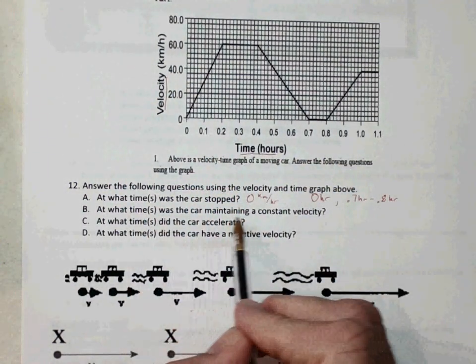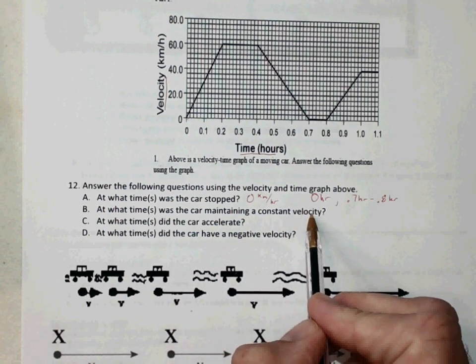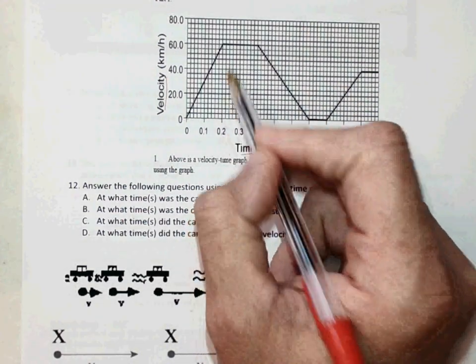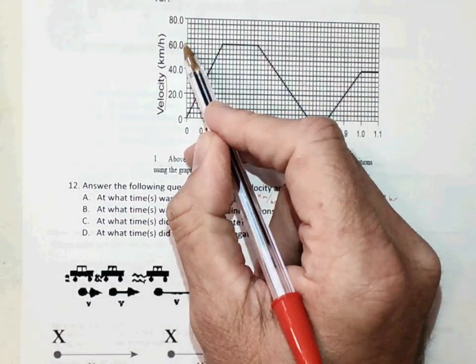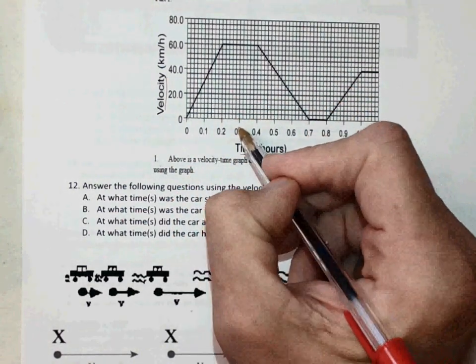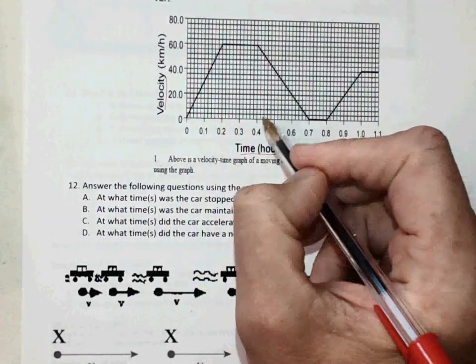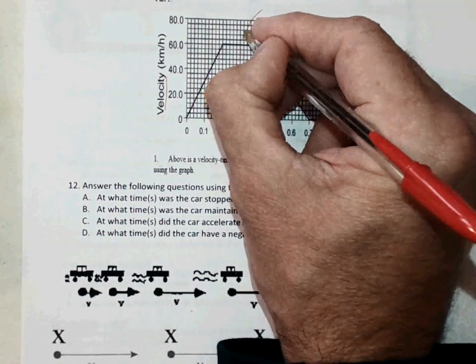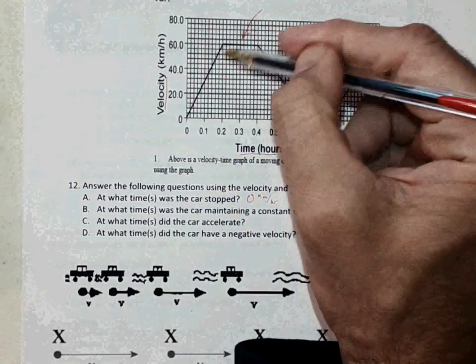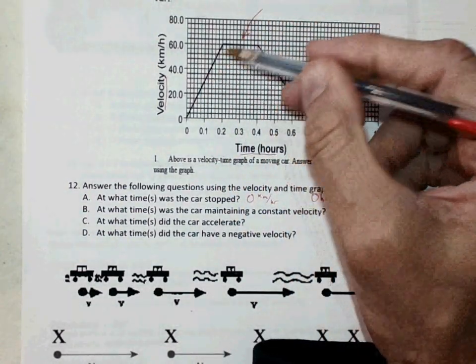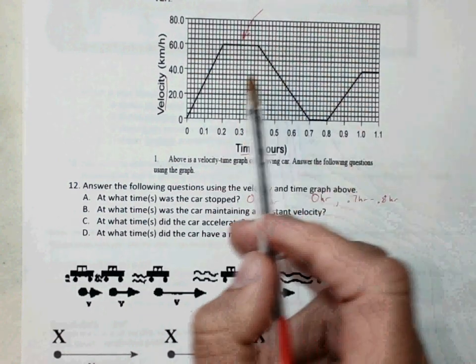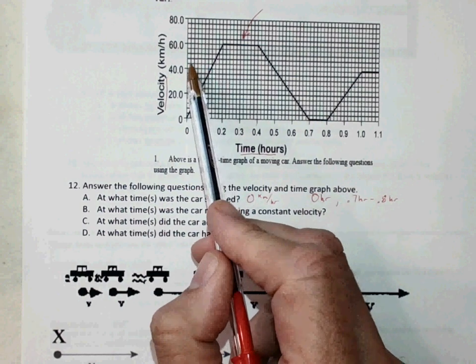At what time was the car maintaining a constant velocity? Those are flat lines. So at 0.2, he's going 60 kilometers per hour. At 0.3 hours, 60 kilometers per hour. At 0.4 hours, 60 kilometers per hour. These plateaus, right, this is not a hill. It is not a map. This is data points. Okay, he's going along possibly, probably in a straight line.